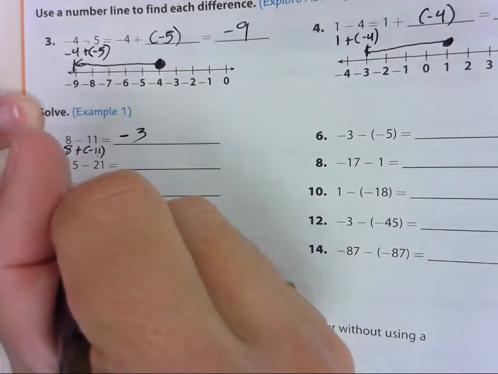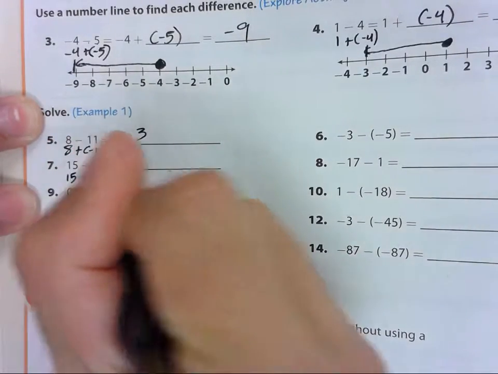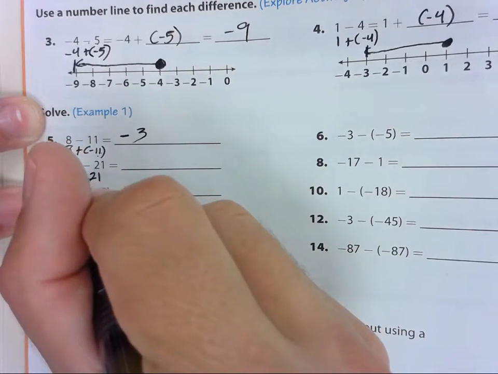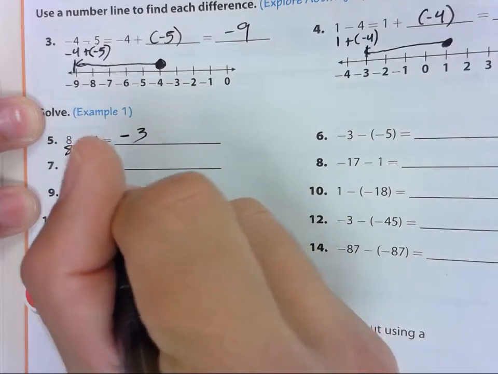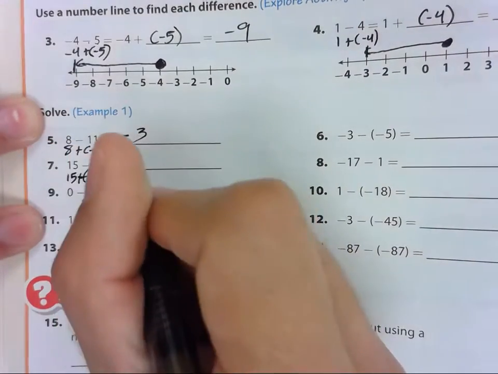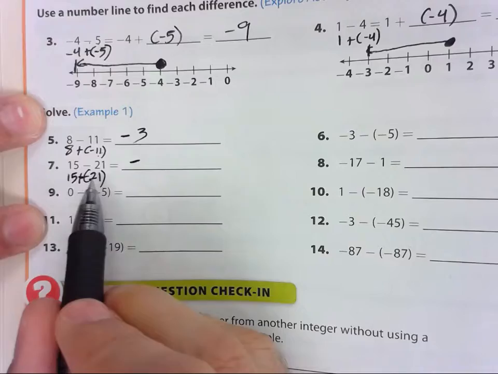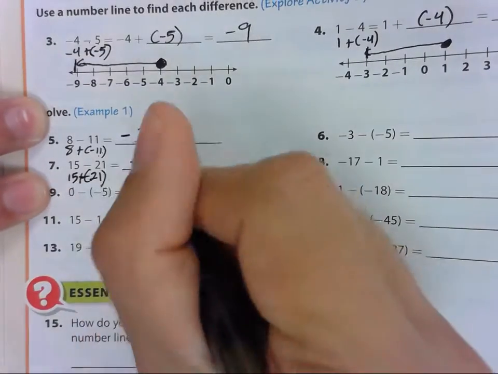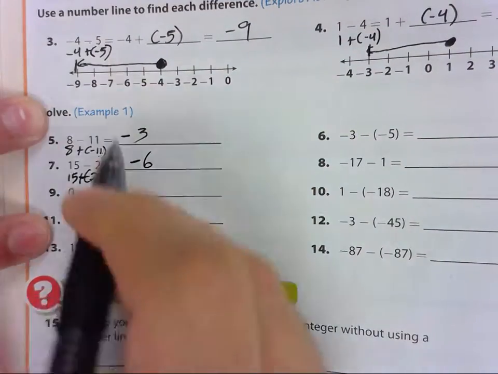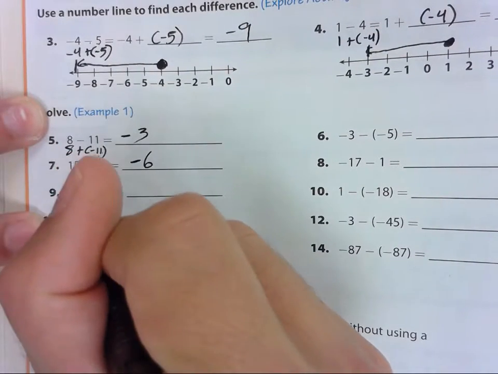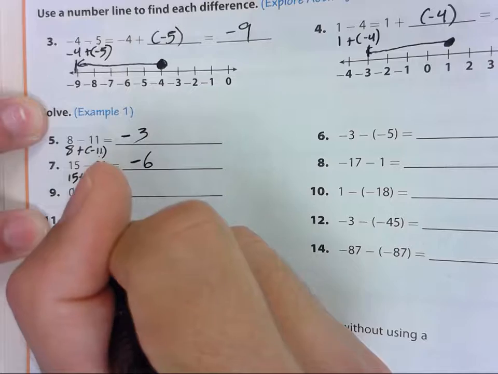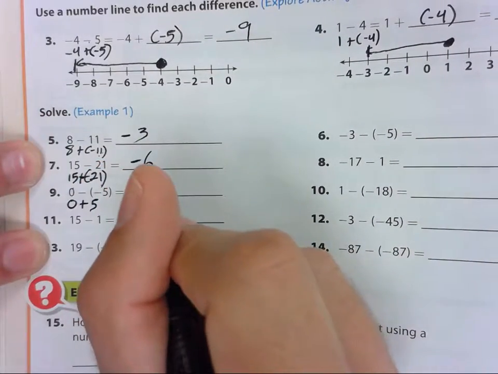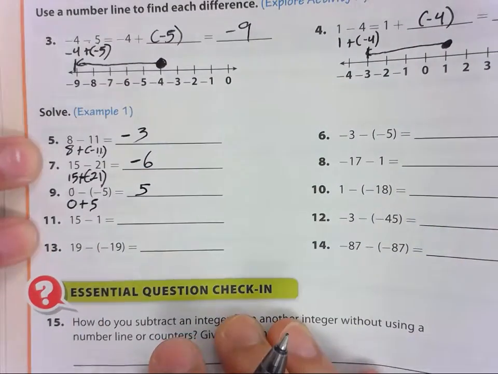So this would be 15 minus 21. So it would be 15 plus negative 21. There are more negatives, and now we just subtract the absolute value. So 21 minus 15 is 6. 9, 0 plus, take the opposite of negative 5, and 0 plus 5 is 5.